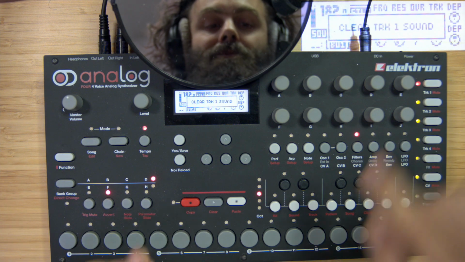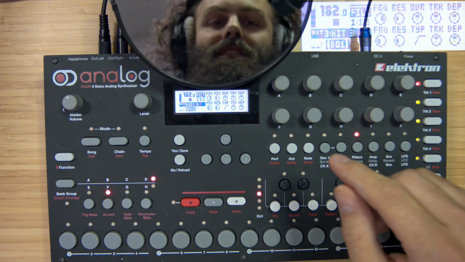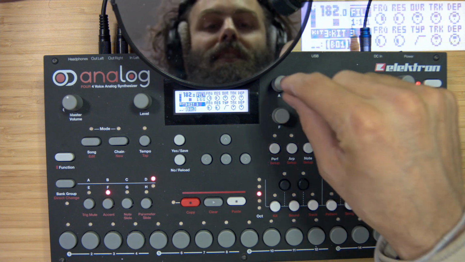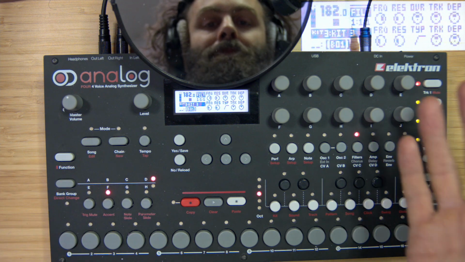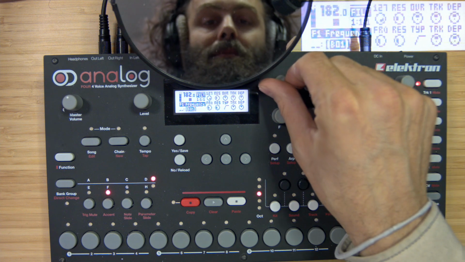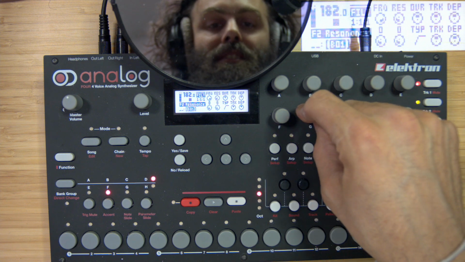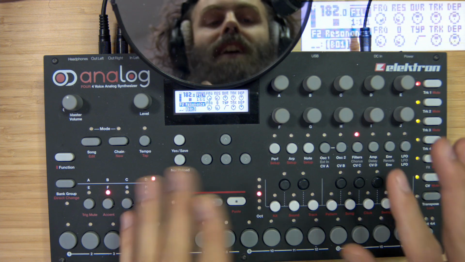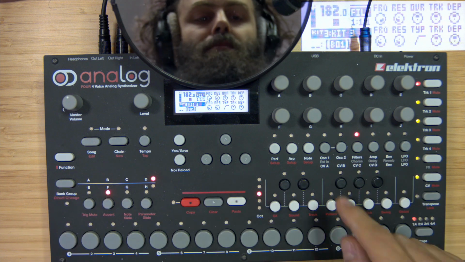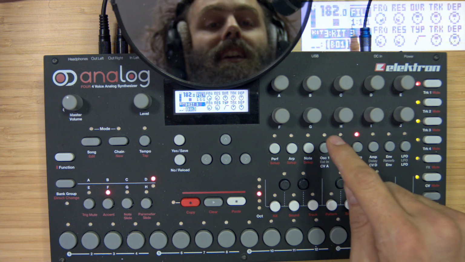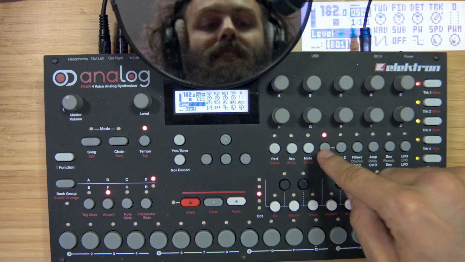Track 1, clear. This is the default sound, and the first thing I'm going to do is to open up the filters to hear the raw sound, because the filters are always kind of active, even in the default sound. So I'm going to open up filter 1, bring down the resonance, close the filter 2 there. Yeah, this is the raw sound. No filters applied.